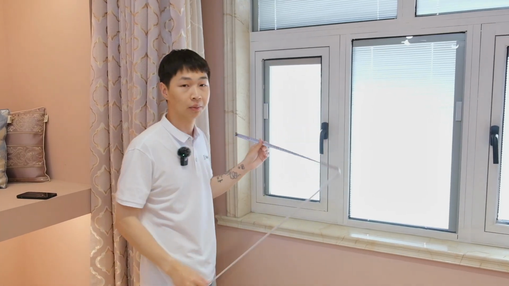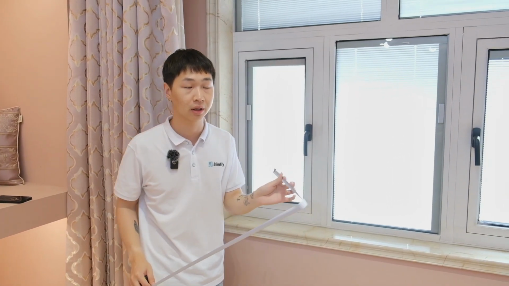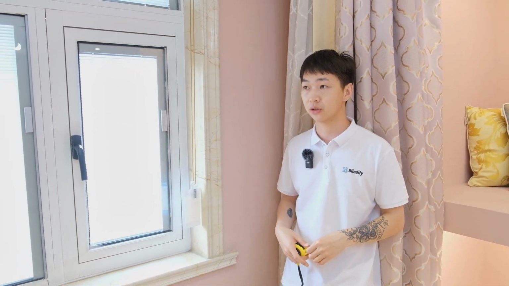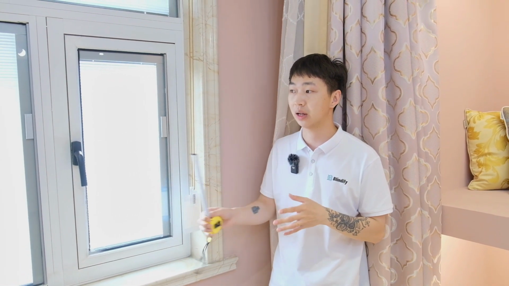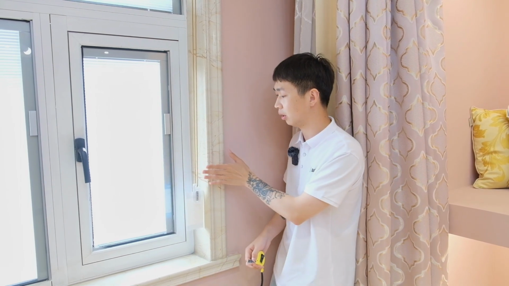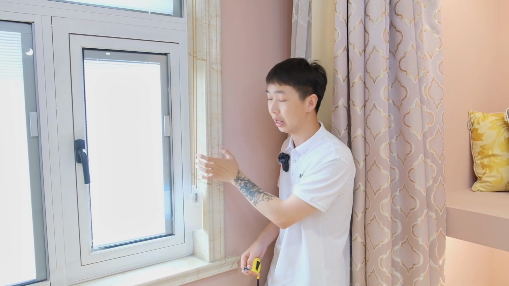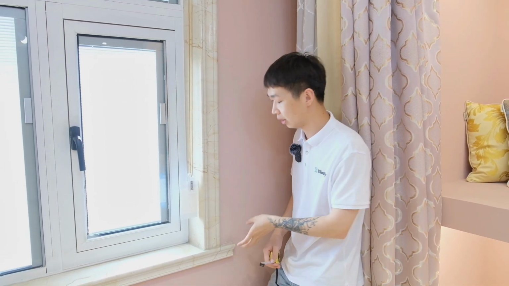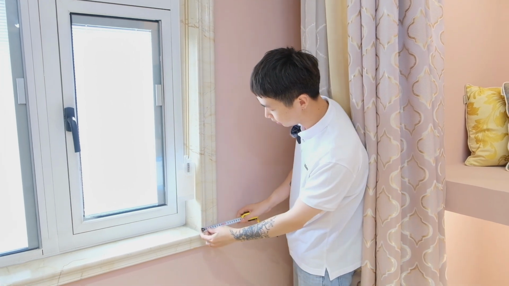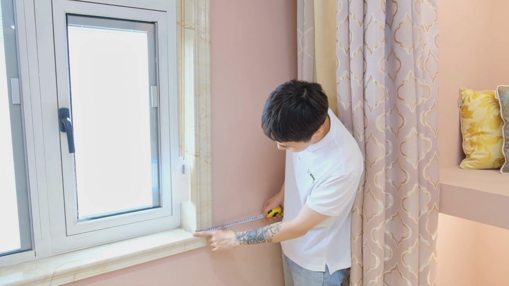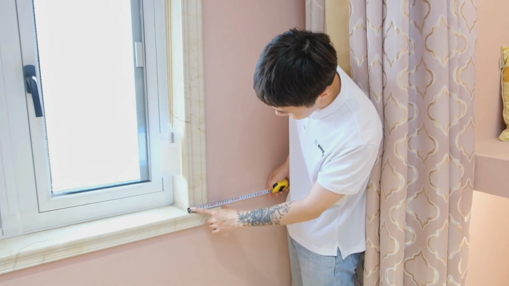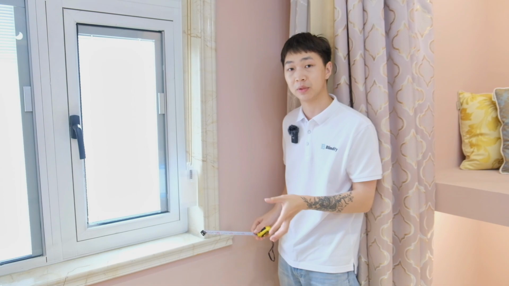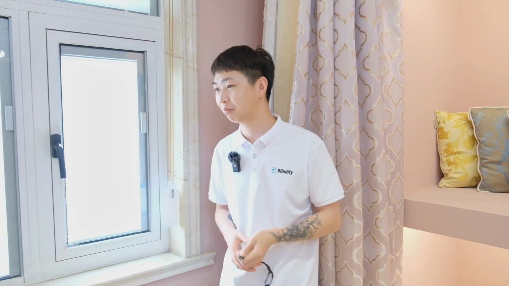And for the width, we recommend you add 10 centimeters on each side, so the blinds can cover all the edges and the light will not leak in. But also, if you have a window frame like this, that is an extra. If you want to cover this part as well, then you will need to add at least 20 centimeters on each side. Pretty easy, huh?